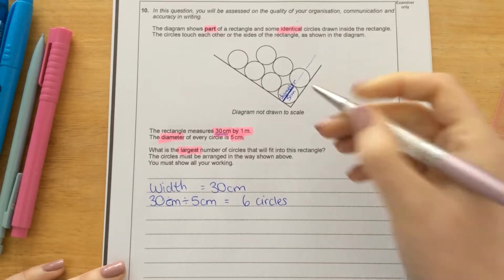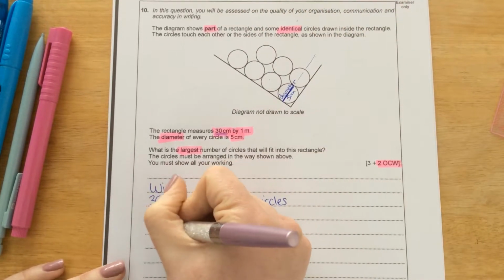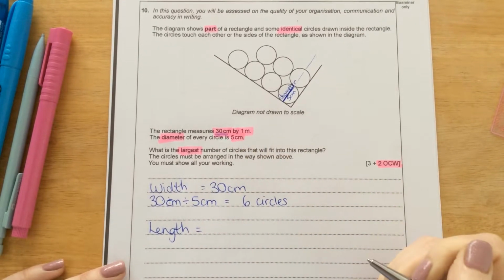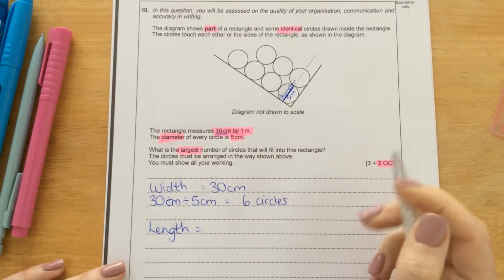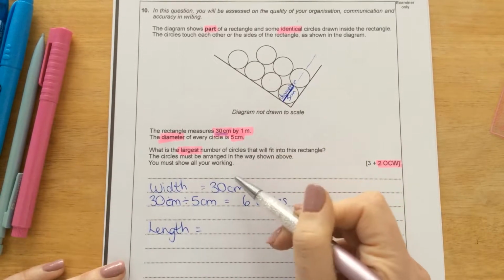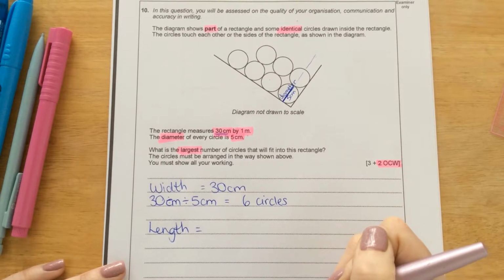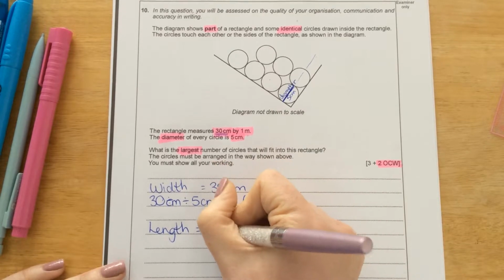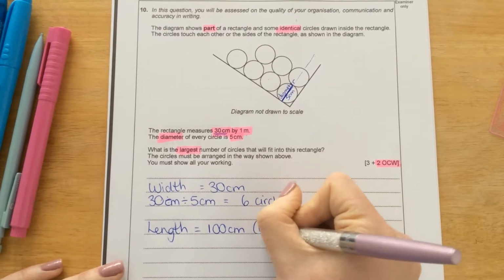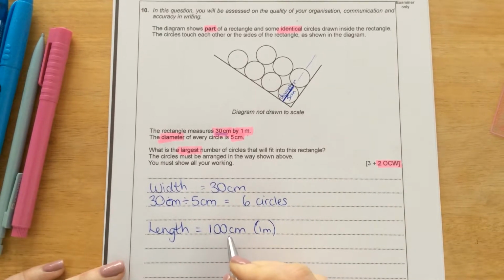The length then, so I know how many are going to fit across, I now need to know how many will fit up here. So the length is 1 metre. So that's a bit tricky then to find out how many centimetres will fit in there. Well, because we're working everything else in centimetres, we could convert that metre into centimetres. Well, we know there are 100 centimetres in 1 metre. So the length would be 100 centimetres.